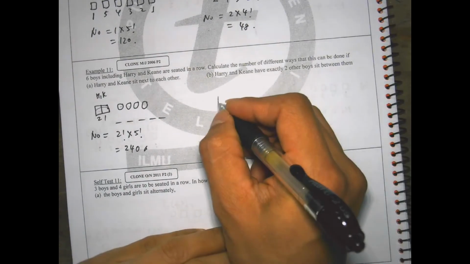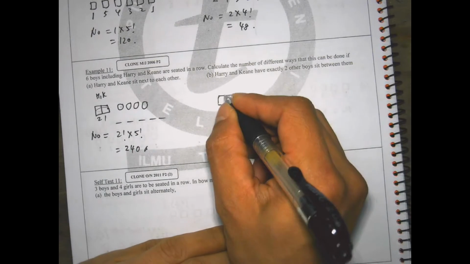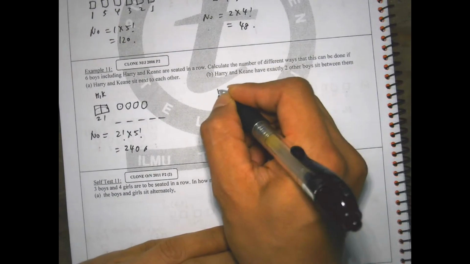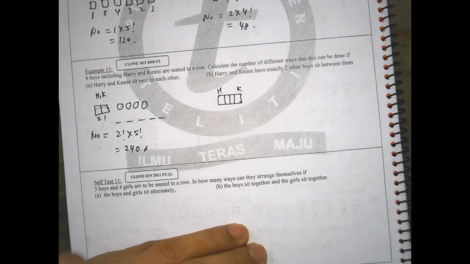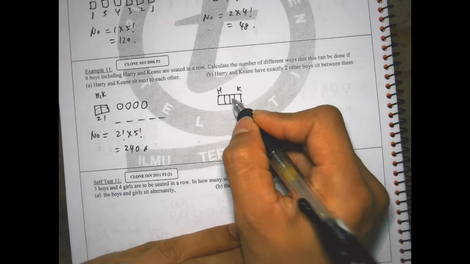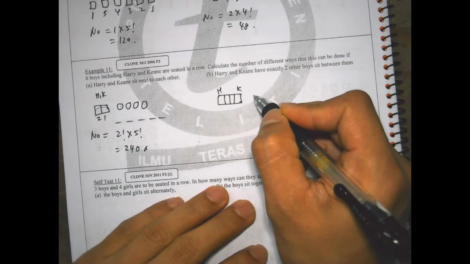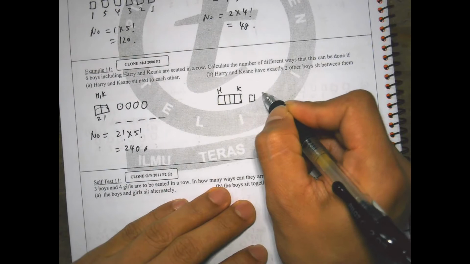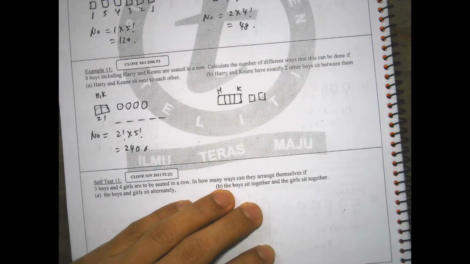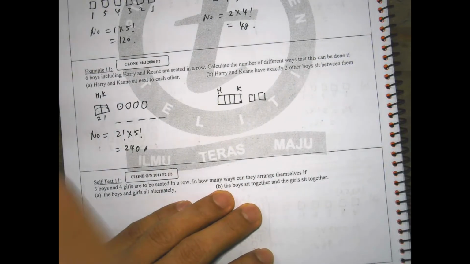So, I will draw 4 boxes. You're going to put Harry here, Keane here. There are 2 more boys. Now this one is a bit more tricky. You're going to put how many more? 2 more. How would you want to arrange it? There are so many ways to do it.